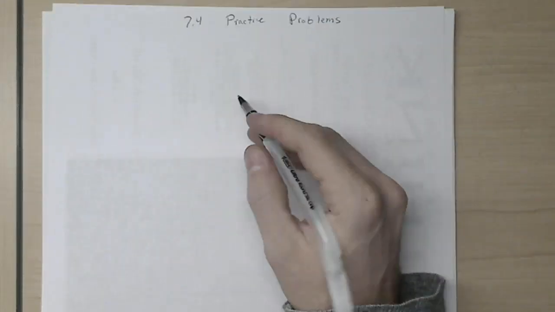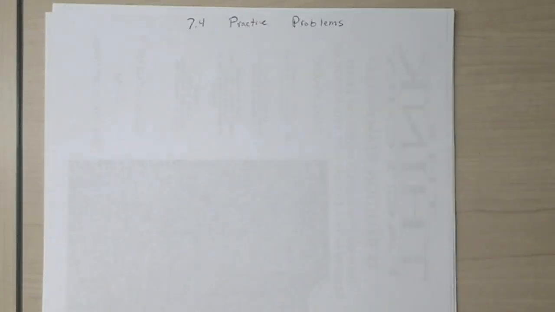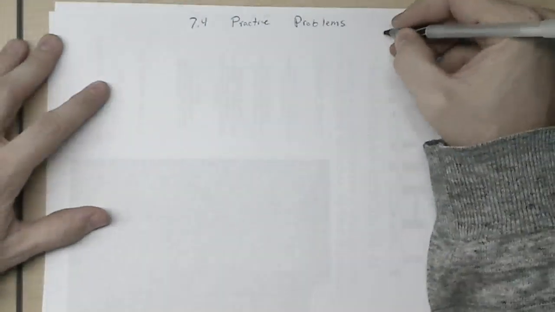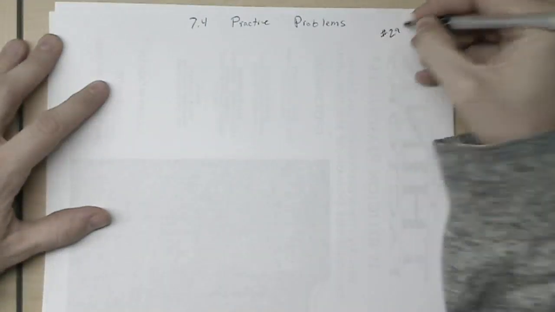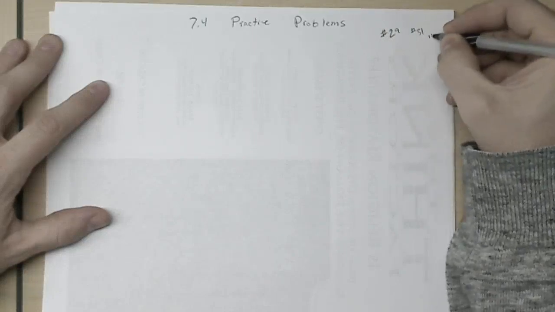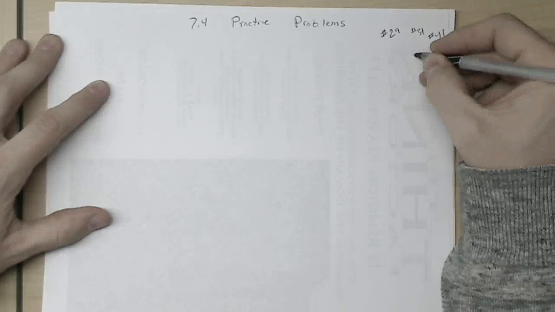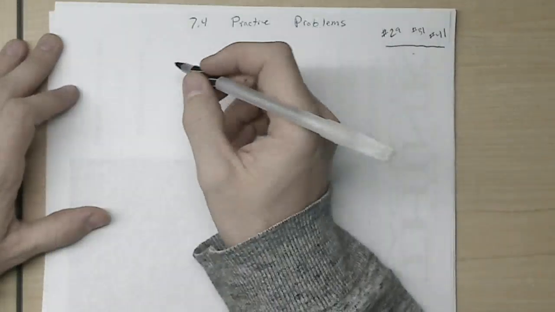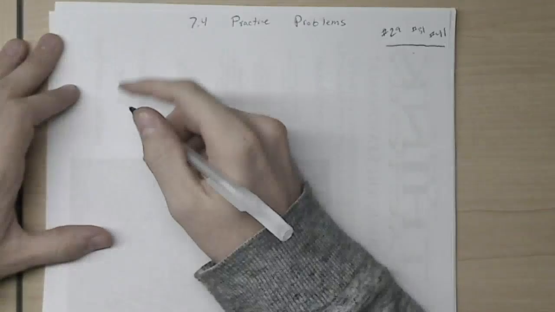I'm going to be doing a couple of practice problems from 7.4. Erica actually sent me 3 problems that she was having difficulty on from the textbook, and so that's what we're going to be working on. If you're following along, the problems we're going to be looking at are number 29, number 31, and I think number 41. These are the problems in the 10th as well as the 9th edition. Okay, so let's go ahead and go through this problem.